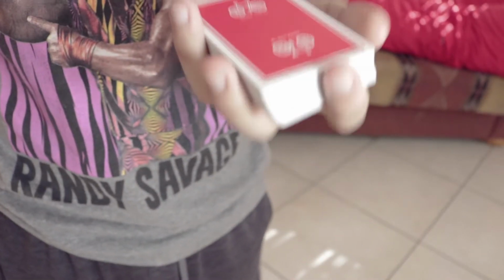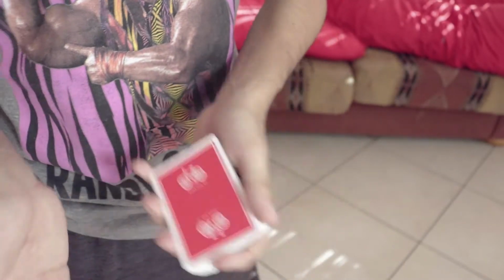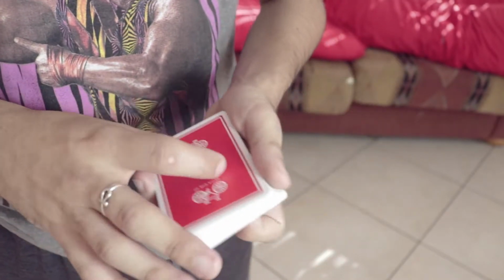So you see that these techniques are versatile for a lot of different things. You're not just going to use them for force. You're not going to use them for control. You could use them interchangeably, which is a great thing about the Hindu shuffle.